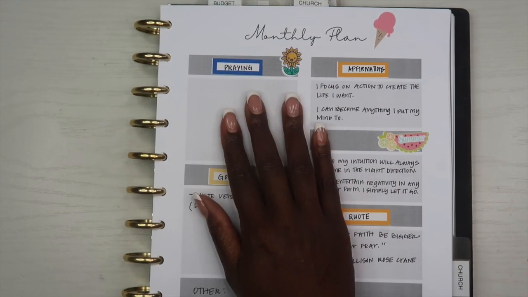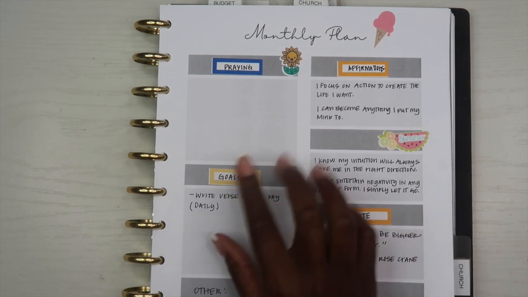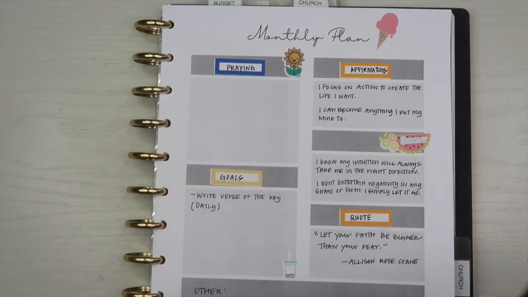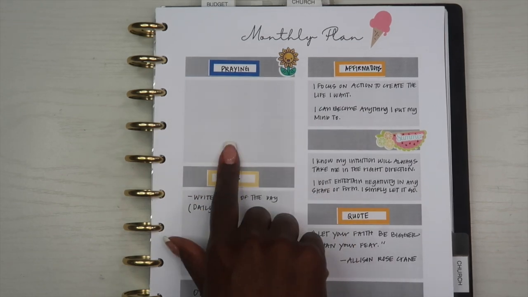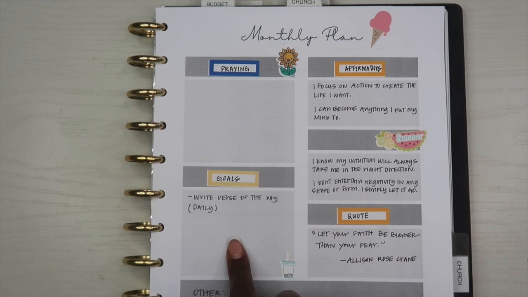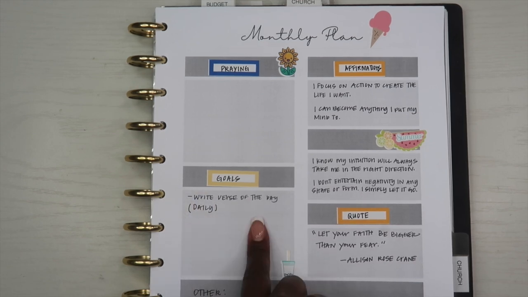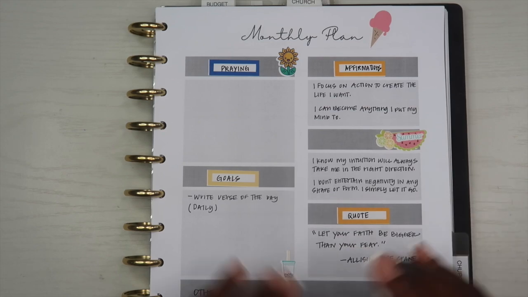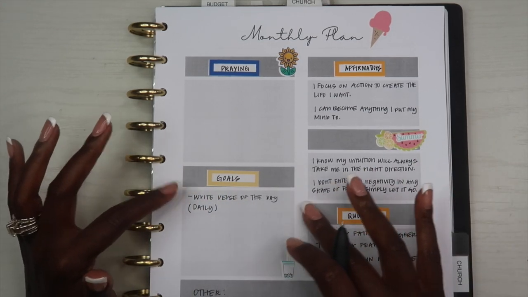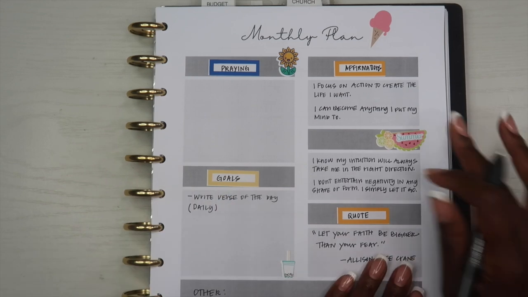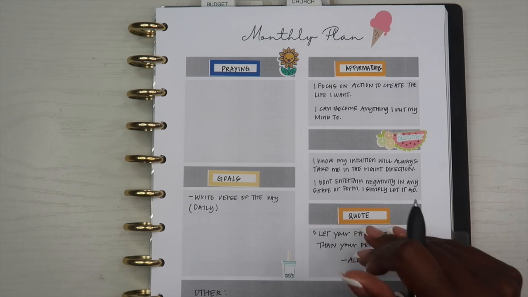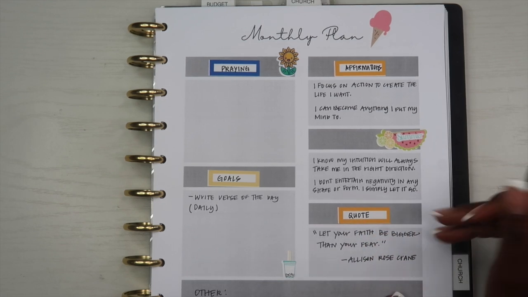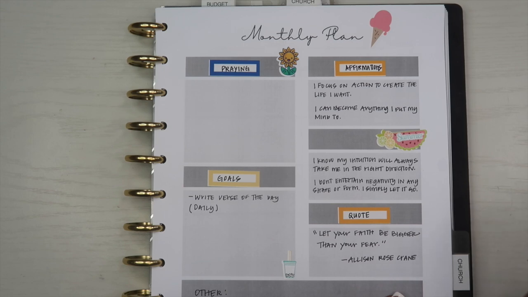I will fill out the praying section after I have finished filming, because this is the area where I'm just praying for people on a daily basis, but I will write down different names of people that I'm praying for here. And then under my goals, the only thing that I have is just writing out the verse of the day. I did tell you that that is my desire for this upcoming month, is that I write it down every single day. My affirmations, all the different things that I just want to repeat on a daily basis, and my quote for the month, which is "Let your faith be bigger than your fear," and this is Allison Rose Crane.